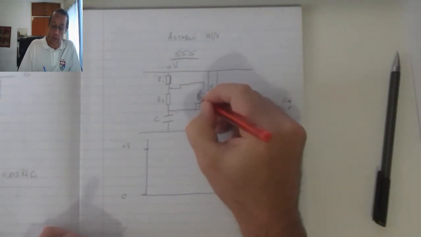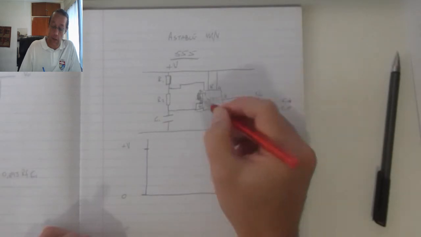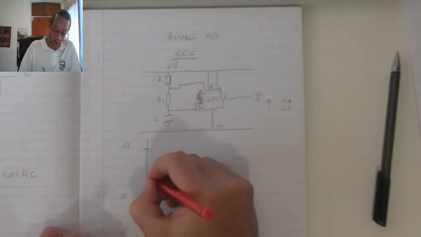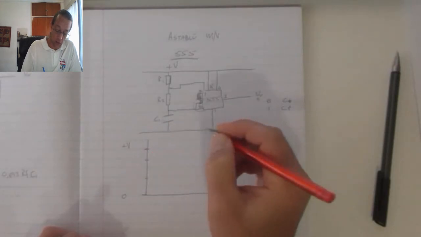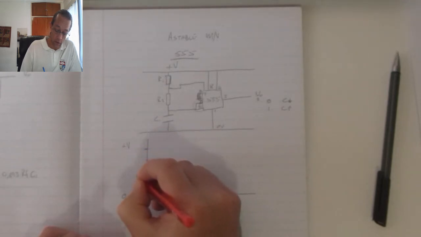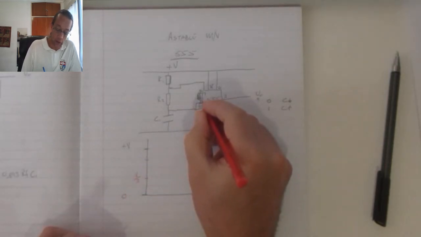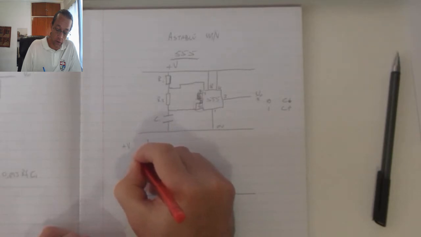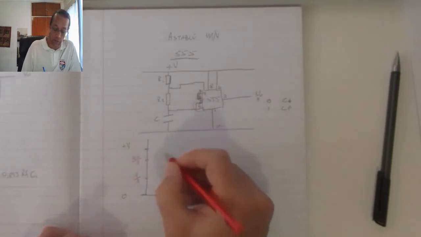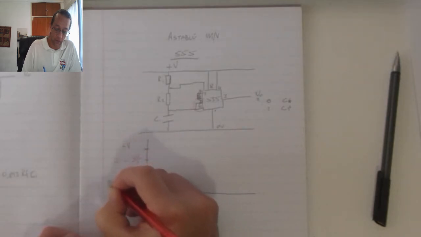Pin number 2 and pin number 6 are my trigger and my threshold values. They trigger at 1/3 and 2/3 of the supply voltage. If you recall, pin 2 triggers at 1/3 of the supply voltage, and pin 6 will trigger at 2/3 of the supply voltage. So this is for pin 6, and that is for pin 2.